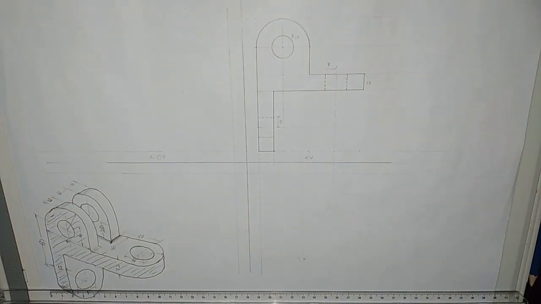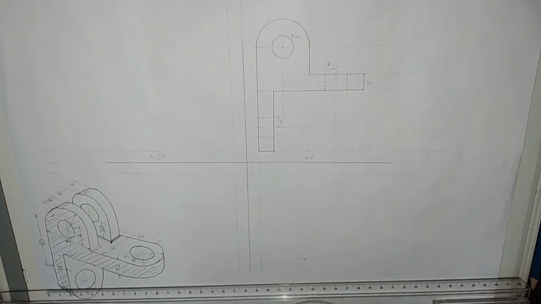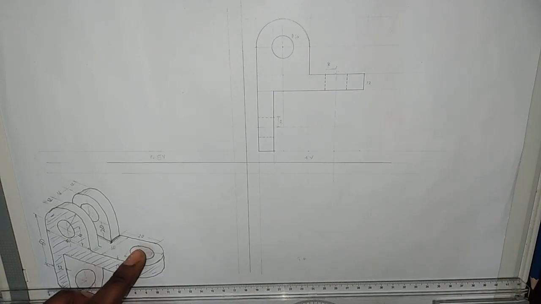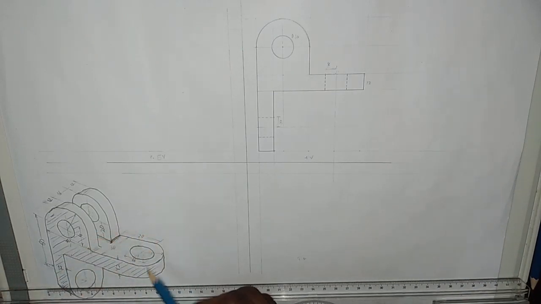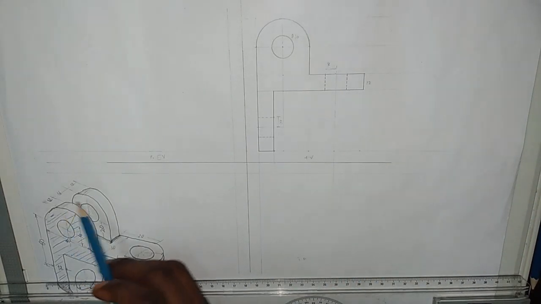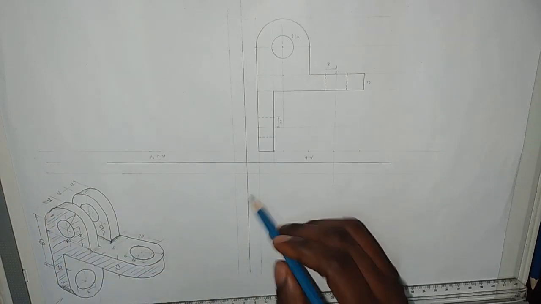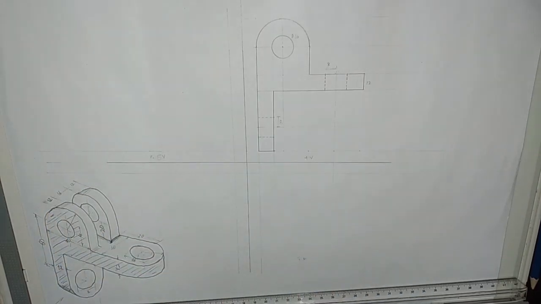Okay, so now over to my top view. Okay, in the top view, this line over here is going to coincide with this one, and the edge of the drawing this side is going to coincide with this line.